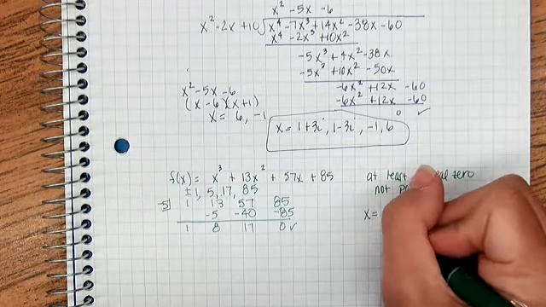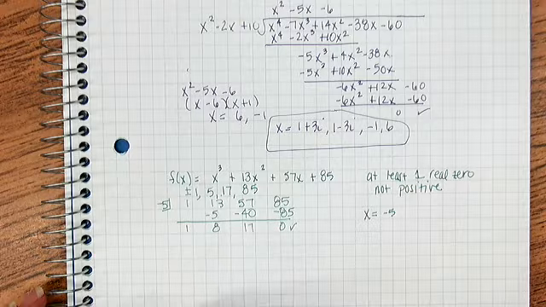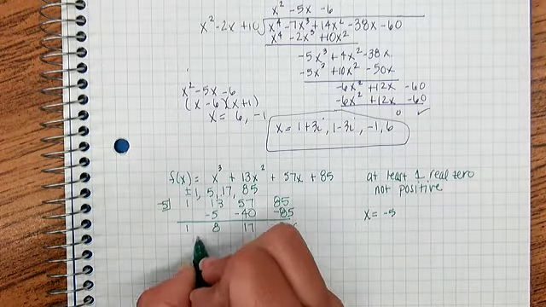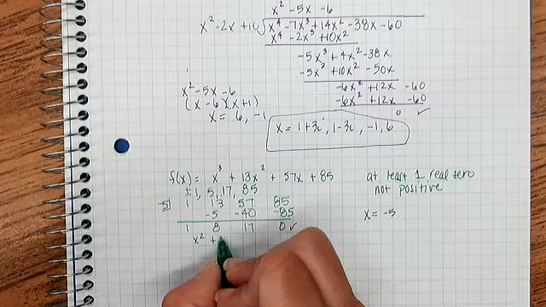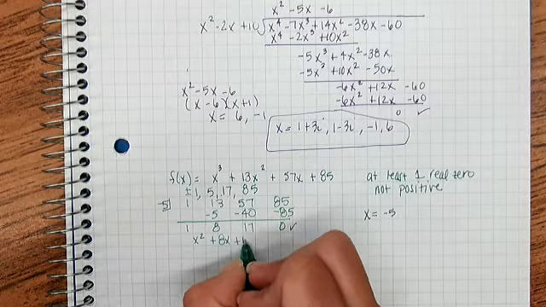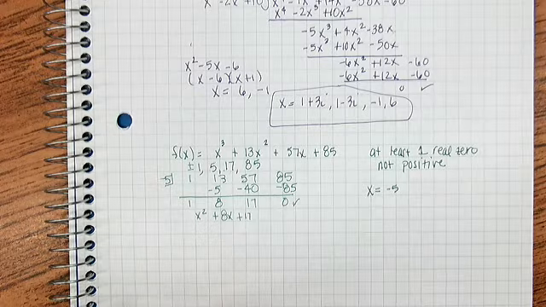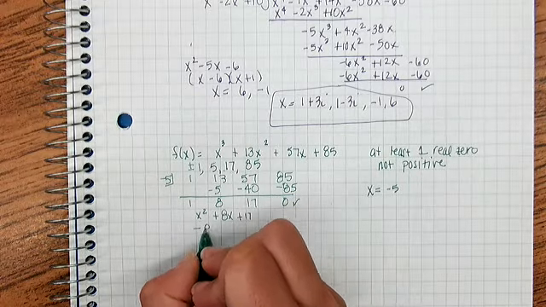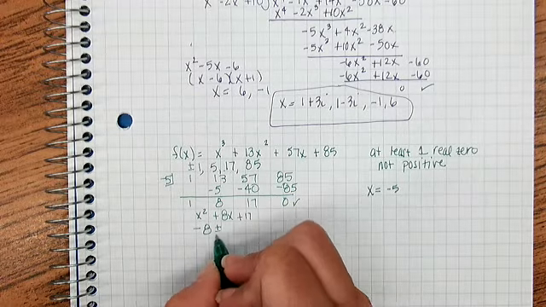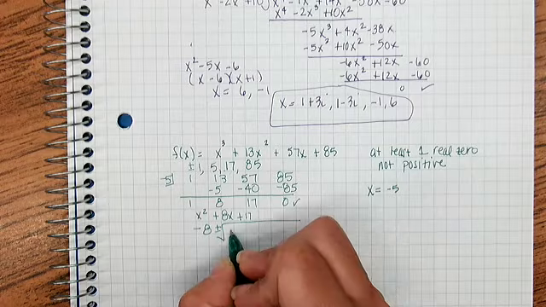X equals -5. So honestly, that's not that bad. Now I have x squared plus 8x plus 17. This problem is no different than what we've been doing with P over Q. It is imaginary, the discriminant is negative.